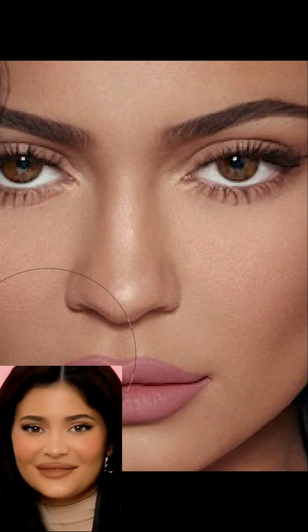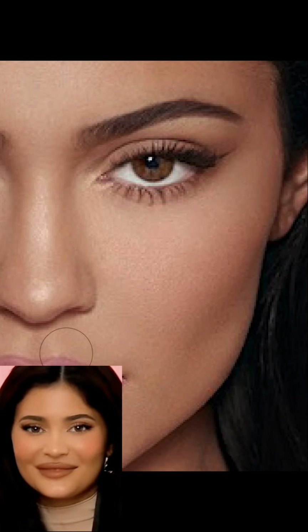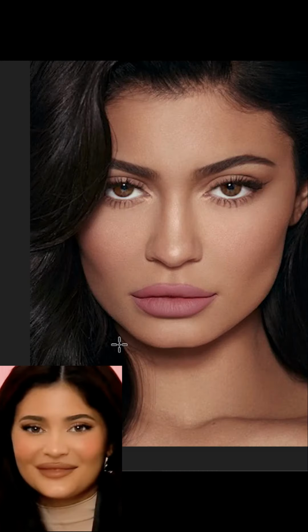Now let's take a peek at her lips. We want to make sure that we drop her Cupid's bow back into place. As you can tell by the video still we showed earlier, this photo has been manipulated to increase her Cupid's bow. So we want to put it back to where it is naturally in the video. Great.